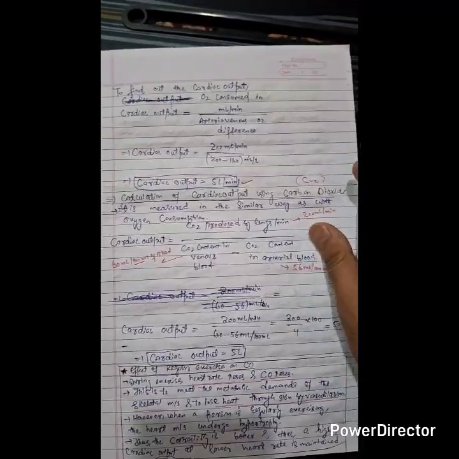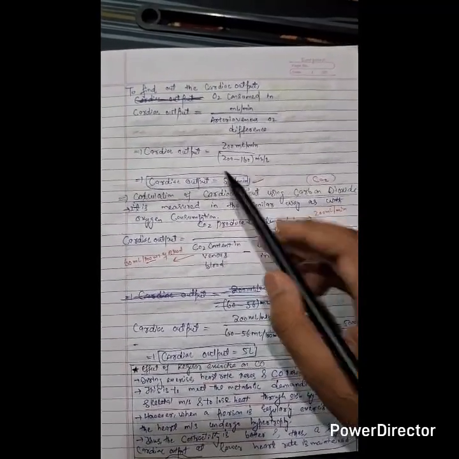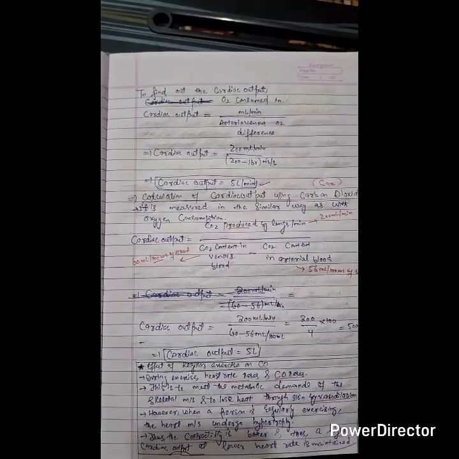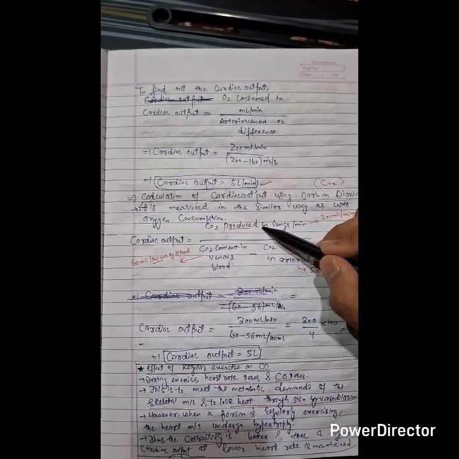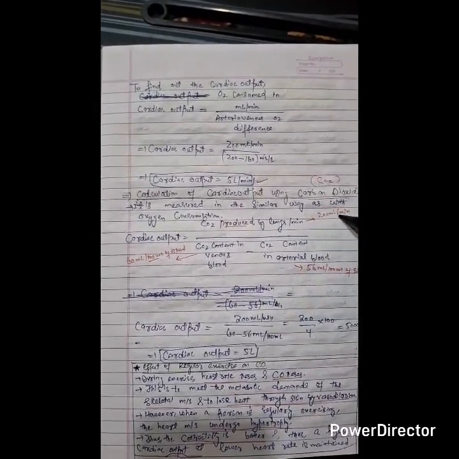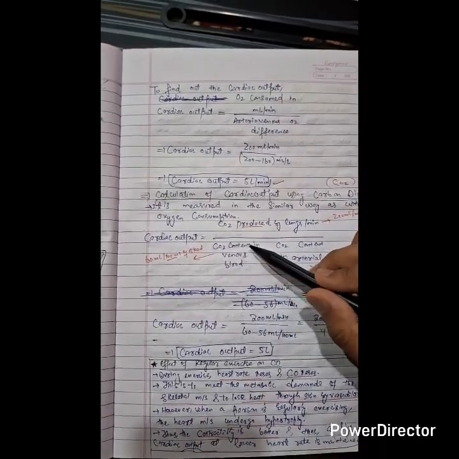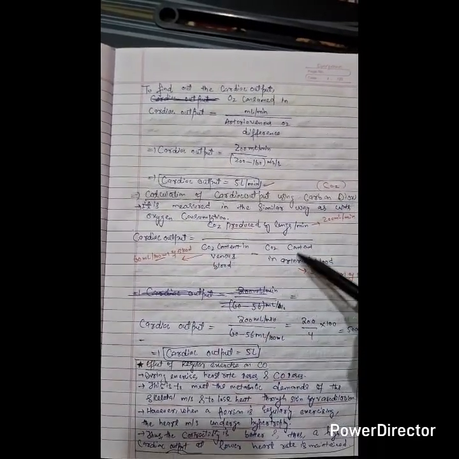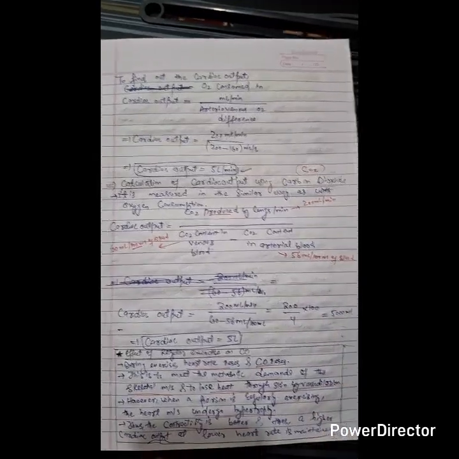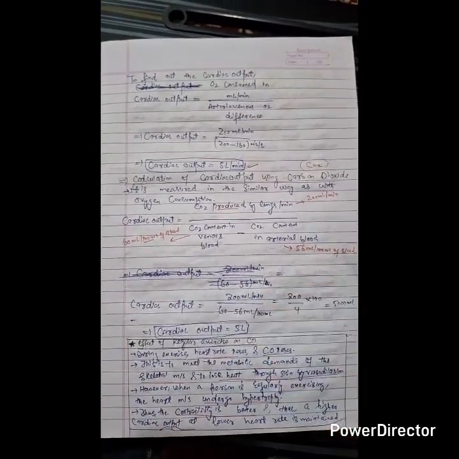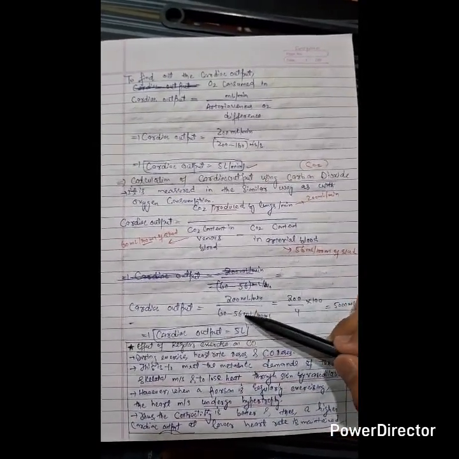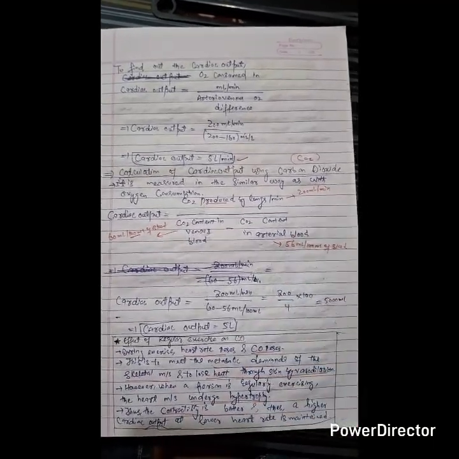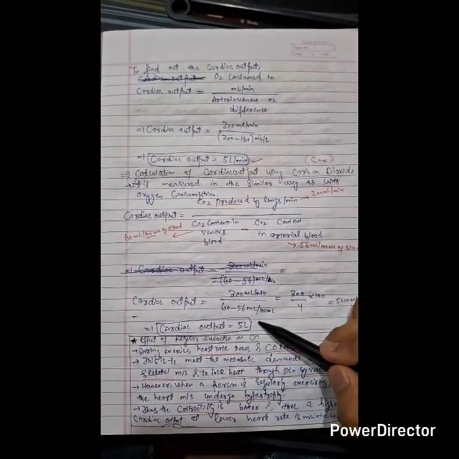Also, we can calculate cardiac output by using carbon dioxide. It is measured in a similar way as with oxygen consumption. So cardiac output is equal to CO2 produced by the lungs per minute, 200 ml per minute, divided by the CO2 content in venous blood, which is 60 ml per 100 ml of blood, minus the CO2 content in arterial blood, which is 56 ml per 100 ml of blood. So cardiac output comes out to be 200 by 60 minus 56, which is equal to 5000 ml. By converting ml into liters, we get a cardiac output of 5 liters.